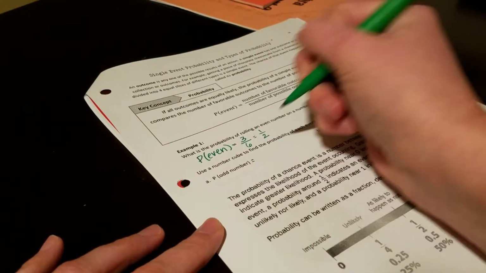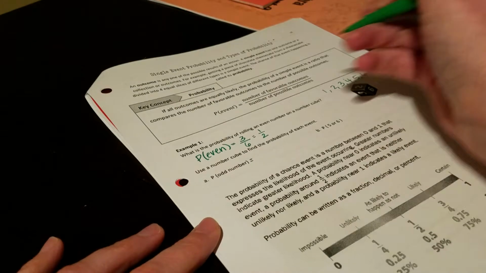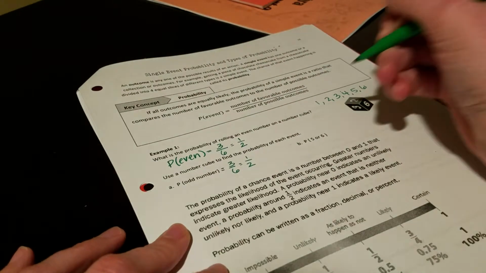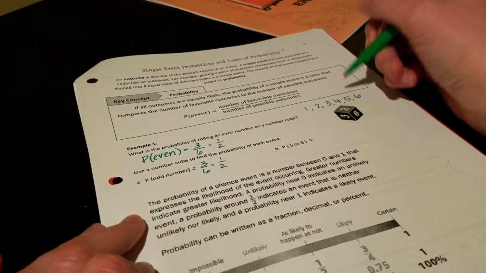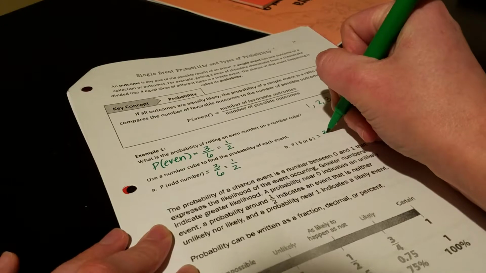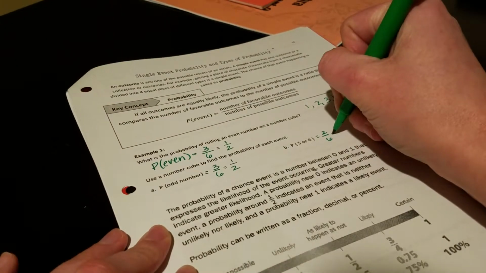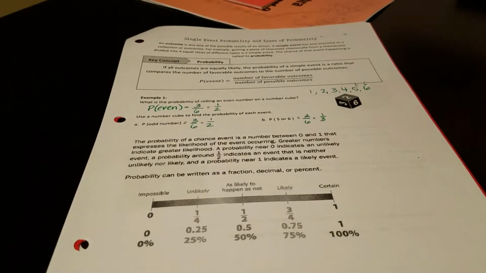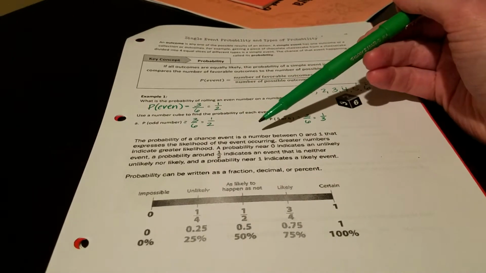If I'm going to find the probability of an odd number, that would also be 3 out of 6, which simplifies to 1/2. If I want to find the probability of getting a 5 or a 6, they both appear, so there's 2 favorable outcomes, and there's still 6 total. That simplifies to 1/3.